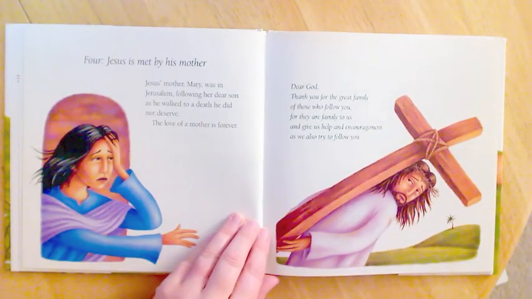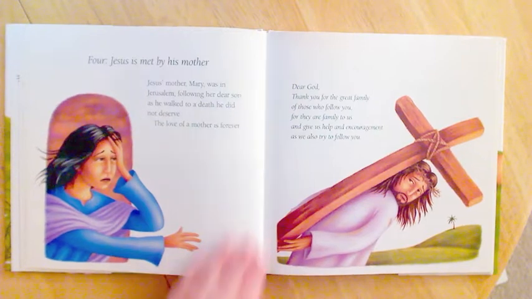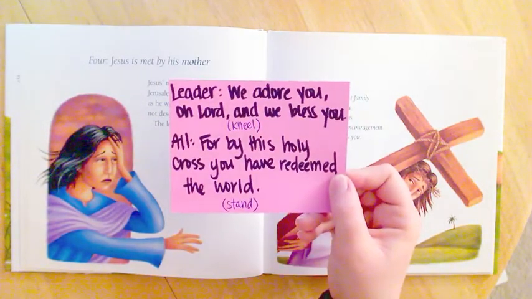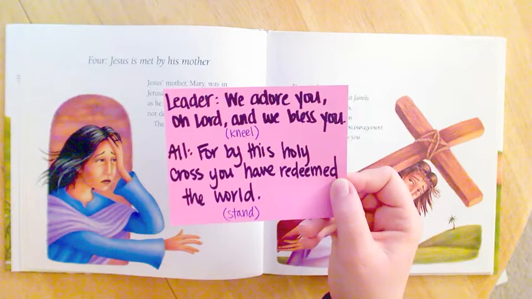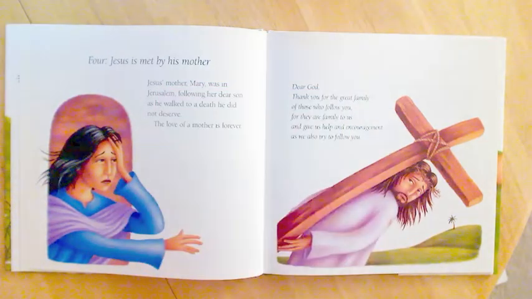Station 4, Jesus is met by his mother. We adore you, O Lord, and we bless you, for by this holy cross you have redeemed the world.